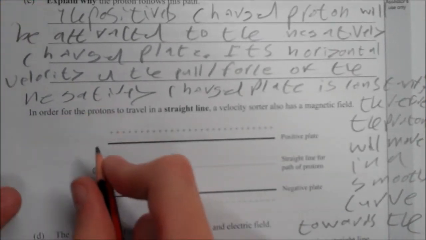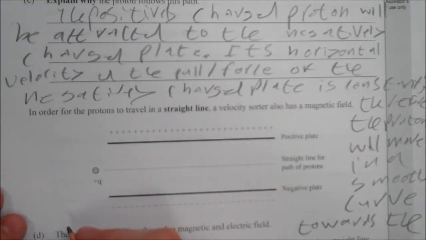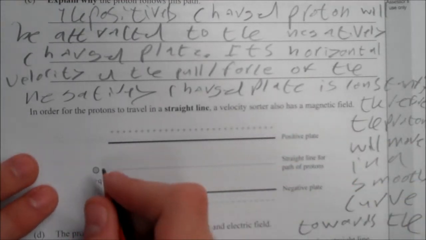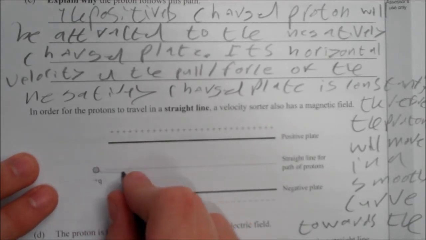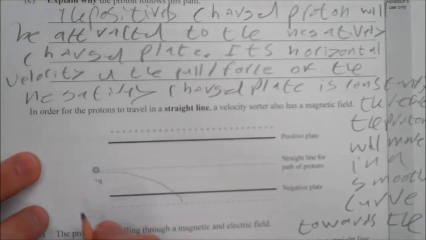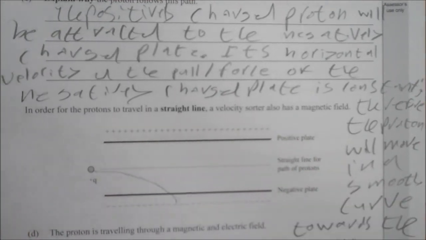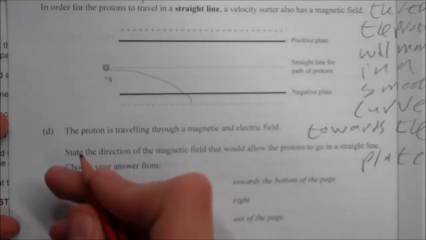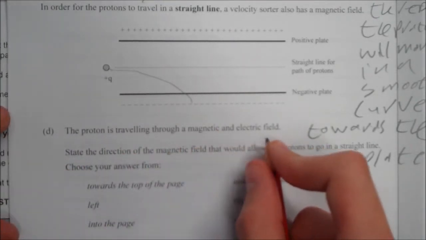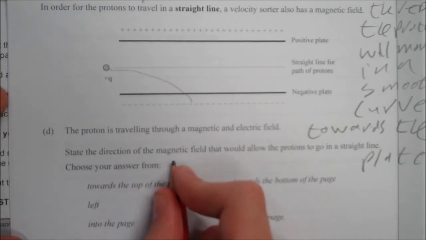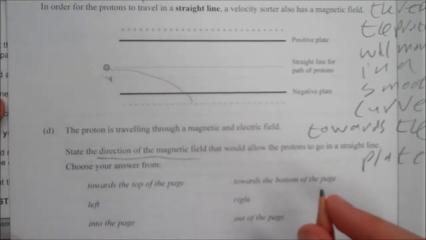In order for the protons to travel in a straight line, a velocity sorter also has a magnetic field. That makes sense because obviously we saw in the last question that the proton regularly is just going to kind of go like that. So there's a magnetic field in place to keep it traveling in a straight line. So if the proton is traveling through a magnetic field and electric field, we need to find the direction of the magnetic field that allows it to go in a straight line.